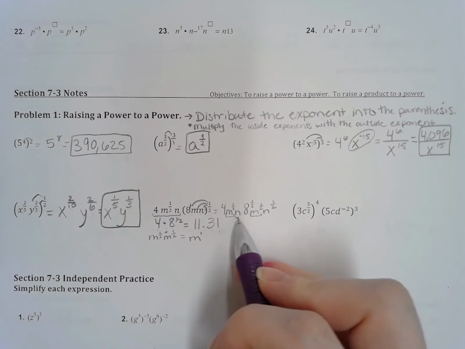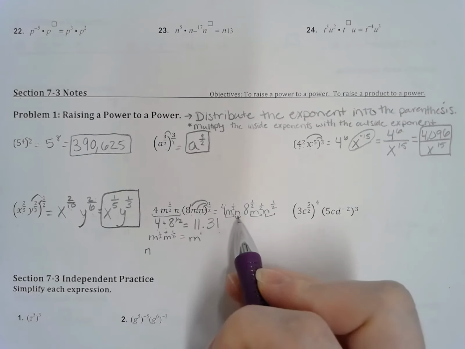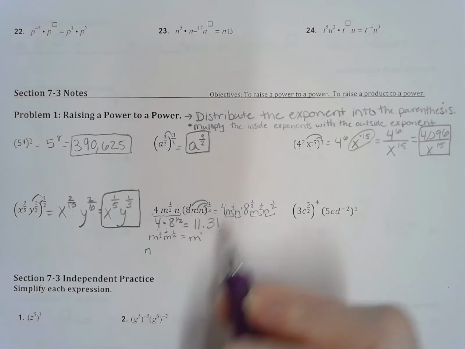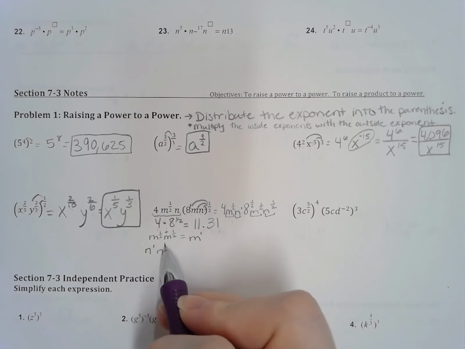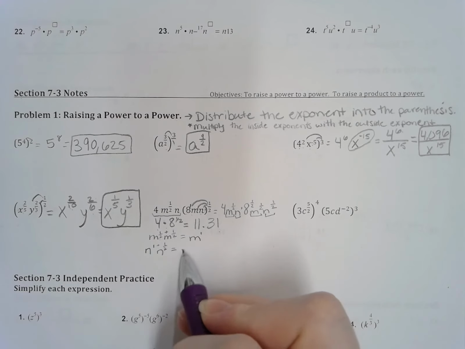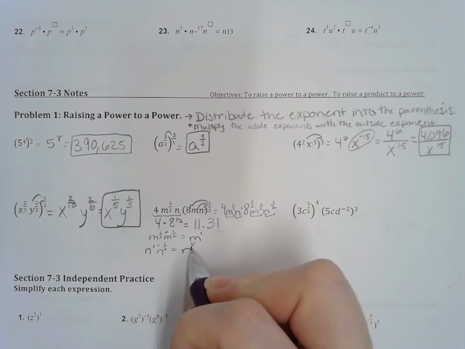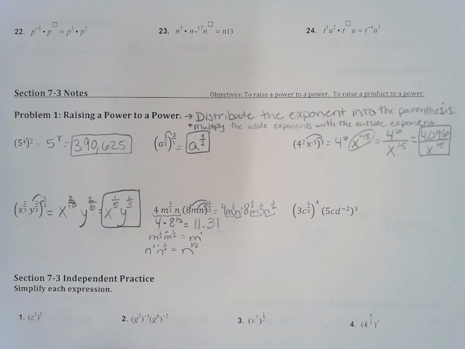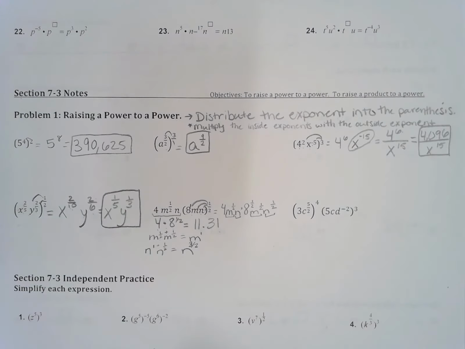Now for the n's, I have n, and again there's nothing here, so it's going to be an invisible 1, so n to the first power and n to the 1/2 power. If I add those exponents together, I'll get n to the 3/2 power, or 1 and 1/2. But remember, I want to write it as an improper fraction, 3/2.